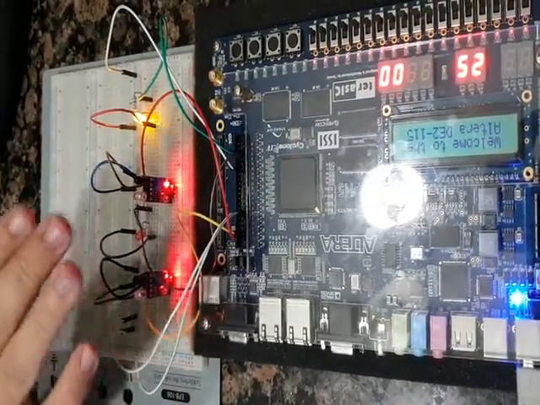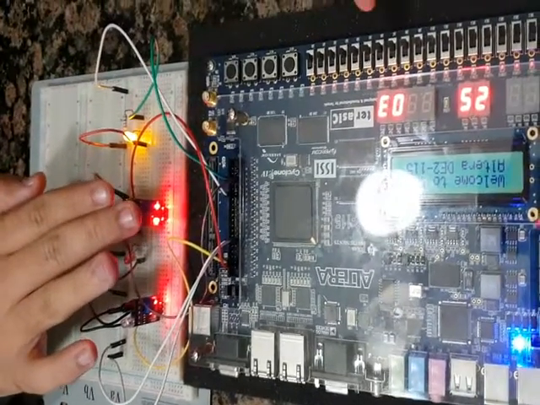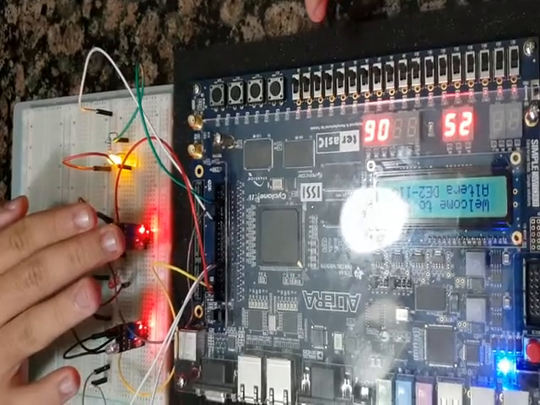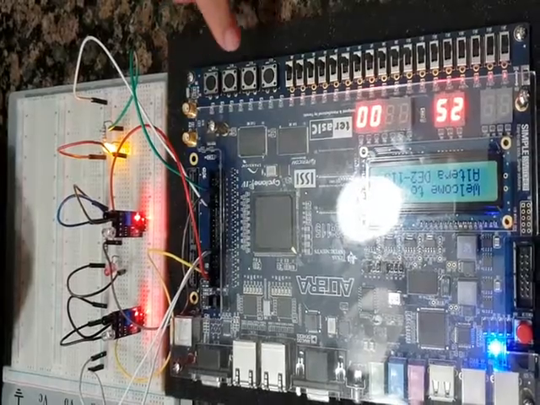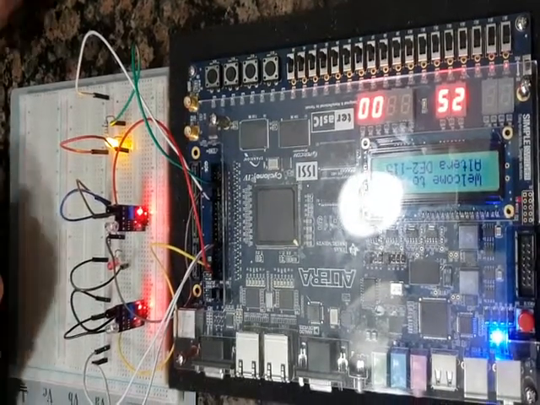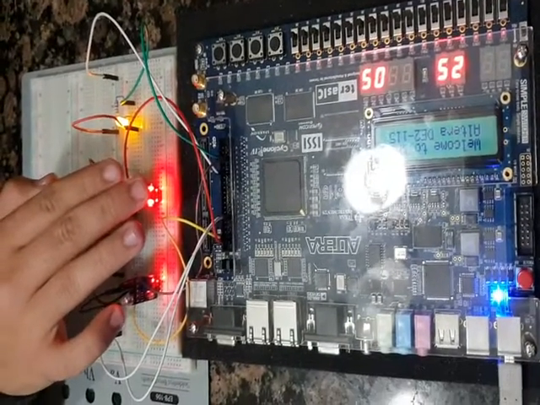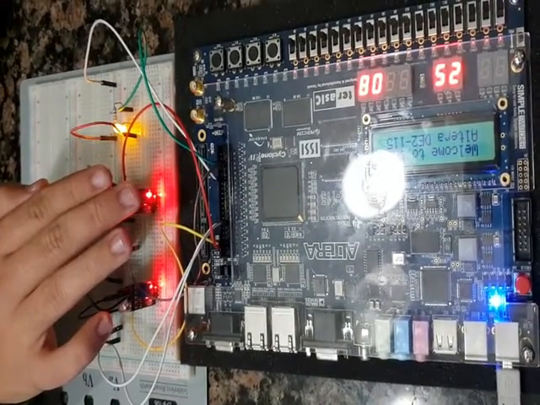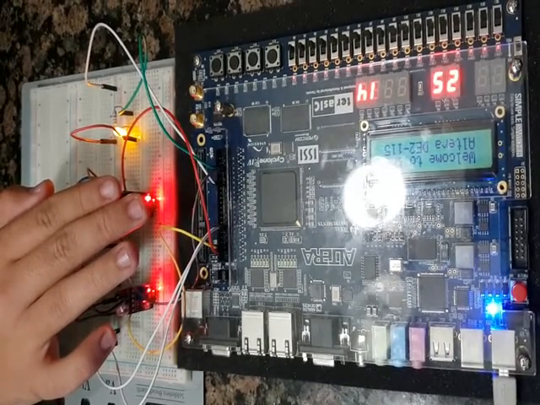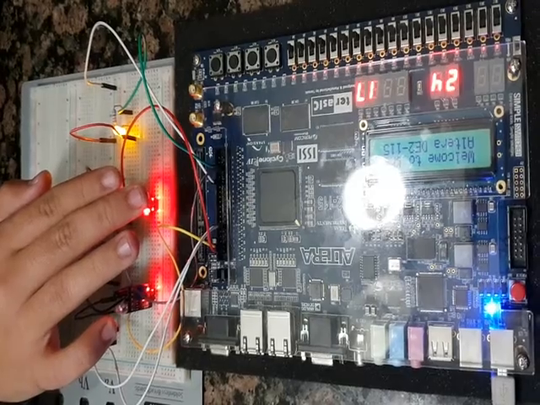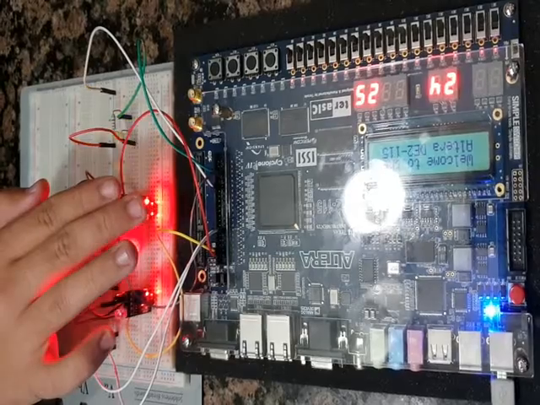Now I'm going to start the count. As you can see, the number is increasing. Here we have a reset button. By pressing it, it resets to 0. The number will keep increasing until it reaches 75, which is the maximum number.